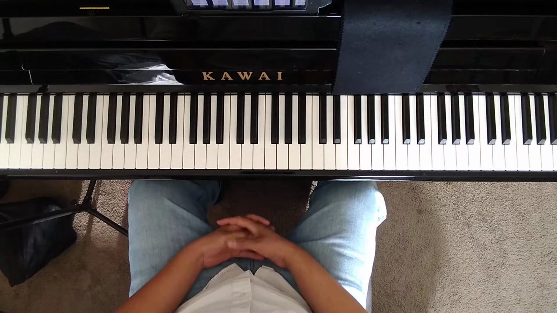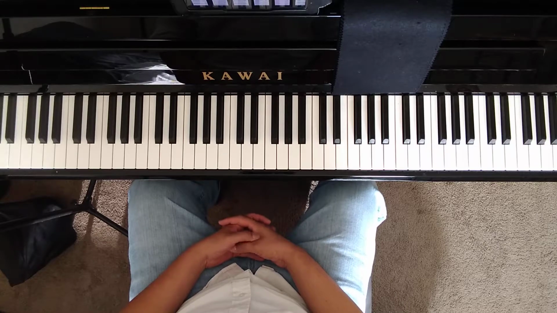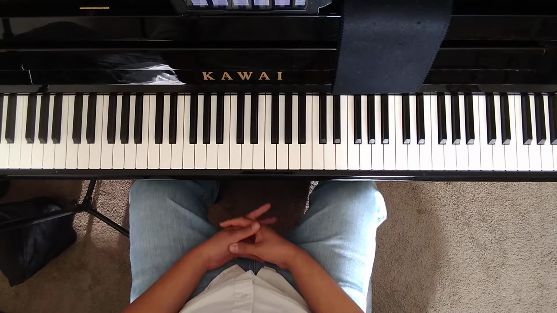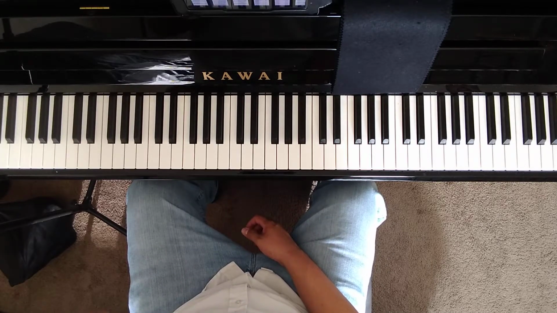Alrighty, so each part should be learned individually, one hand at a time, one measure at a time. When you are ready, go ahead and put both hands together, all measures together from the beginning. And I would like this to be at 60 tempo.